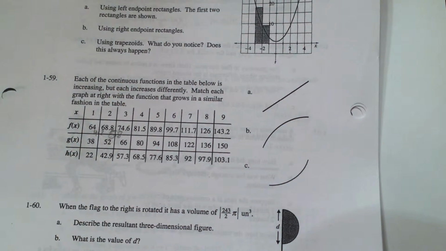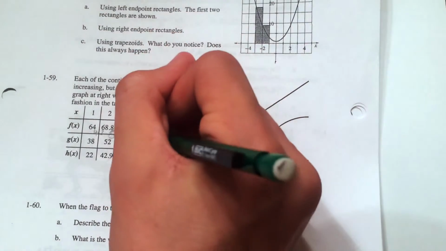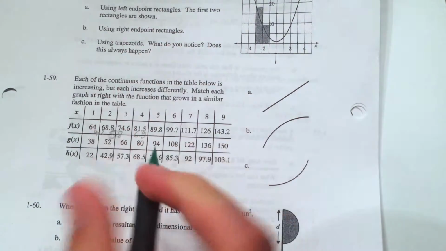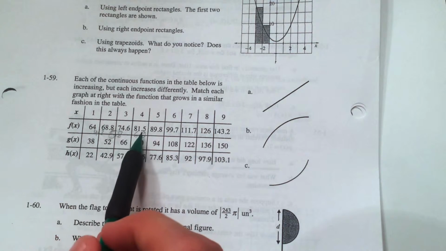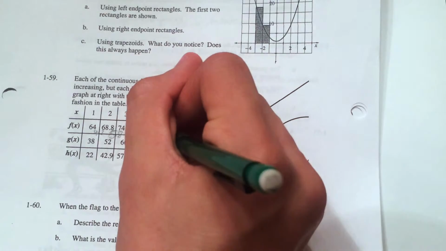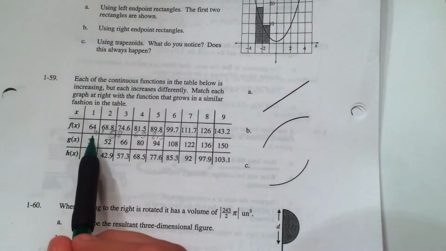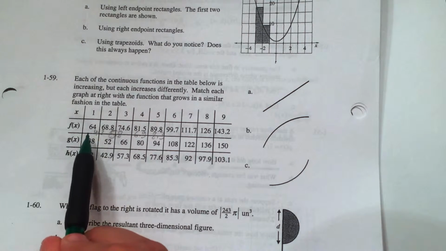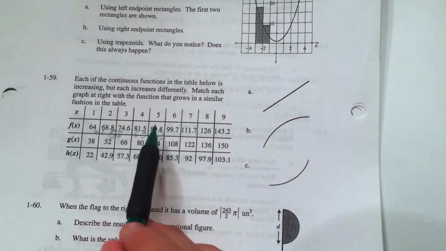Then from 74.6 to 81.5, that changes by 6.9. And from 81.5 to 89.8, that changes by 8.3. And so you can see that the slope is increasing for f of x.